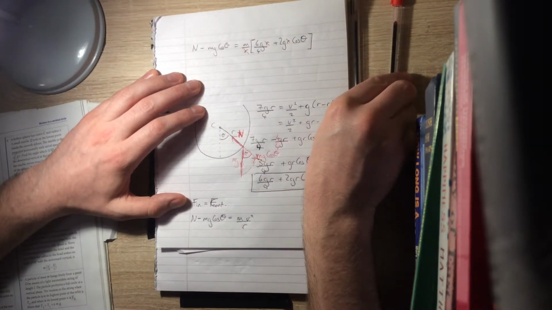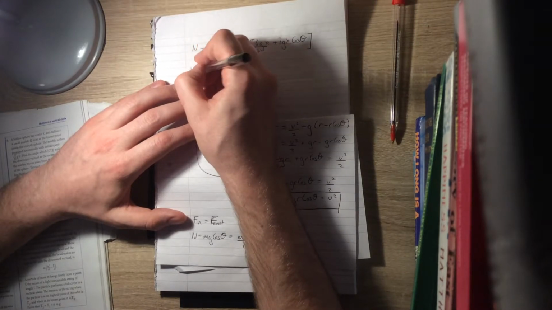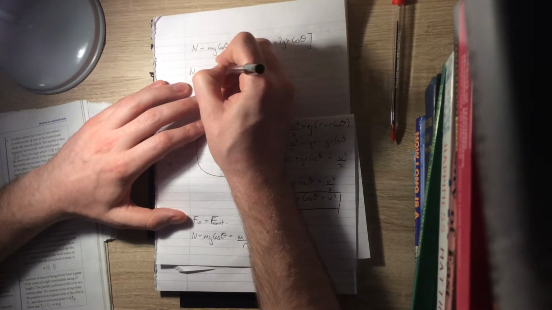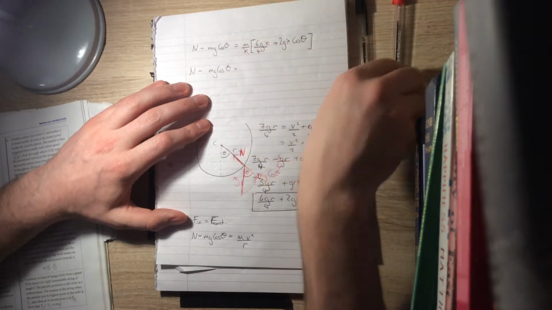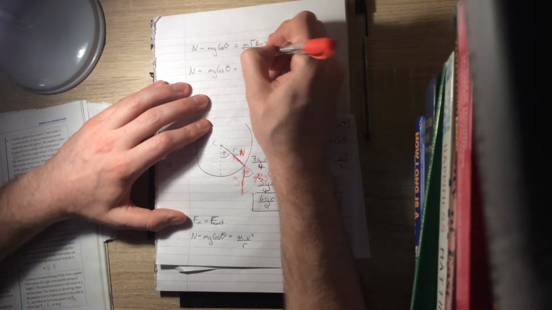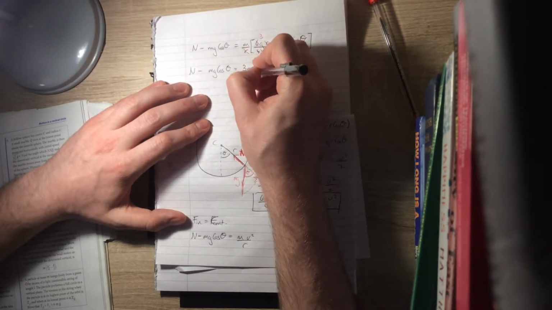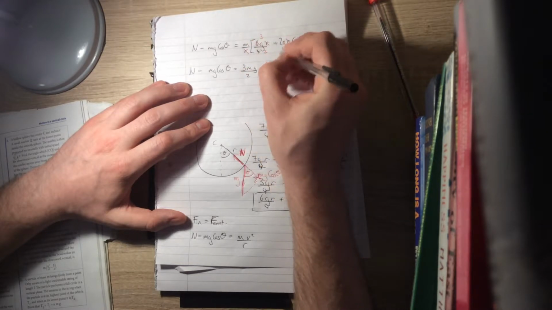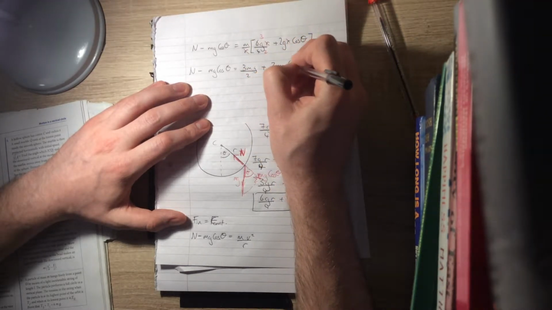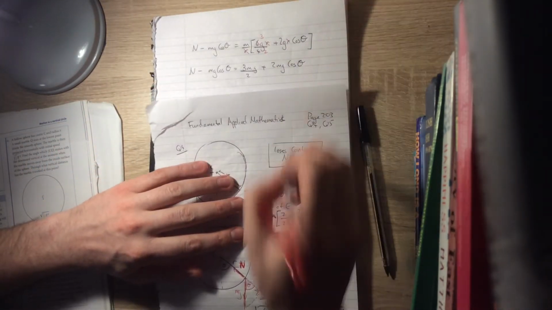So we'll cancel radius, and we'll tidy that up. We say N minus mg cos theta equals 6 over 4 is 3 over 2. So we get 3mg over 2 plus 2mg cos theta.